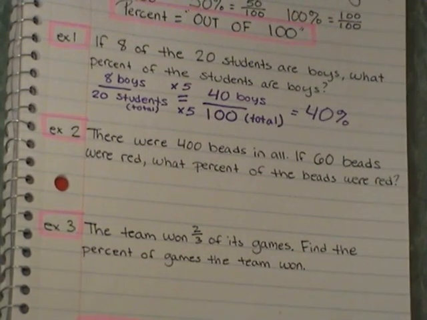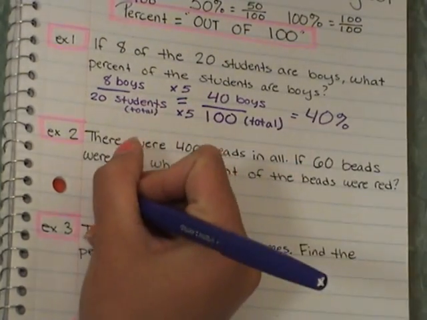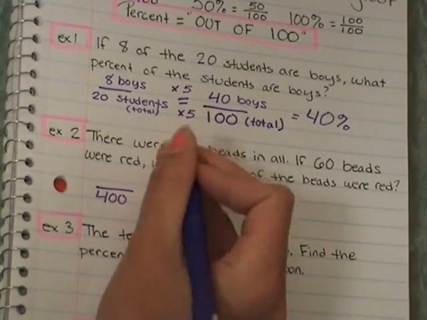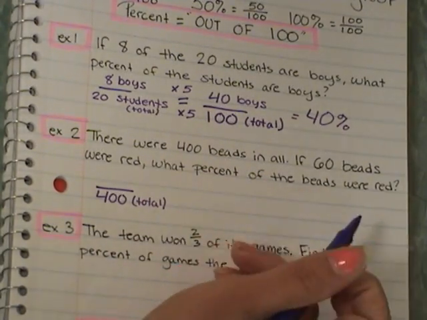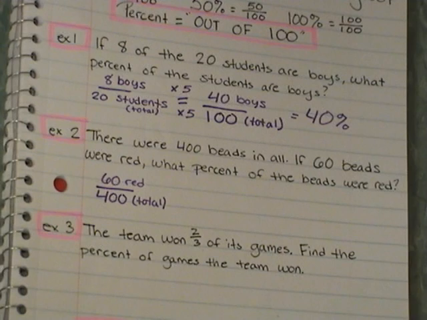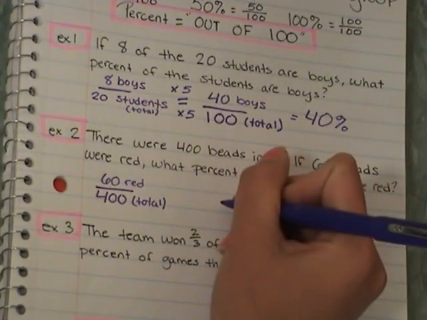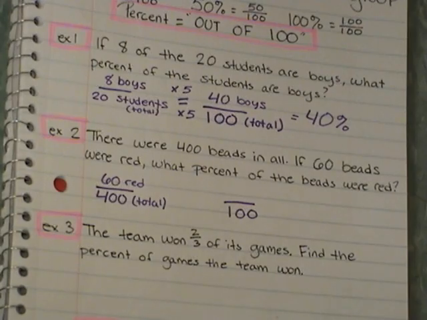There were 400 beads in all. If 60 beads were red, what percent of the beads were red? Okay, so first we're going to make a fraction. Our total is 400 beads, so I'm going to put that, and this is my total. And then I had 60 red beads. So now I need to figure out what percent of the beads were red. What I need to do is get my denominator to equal 100. So over here, I want this to equal 100. Then I'm dealing with percent, and our answer is very easy to find.